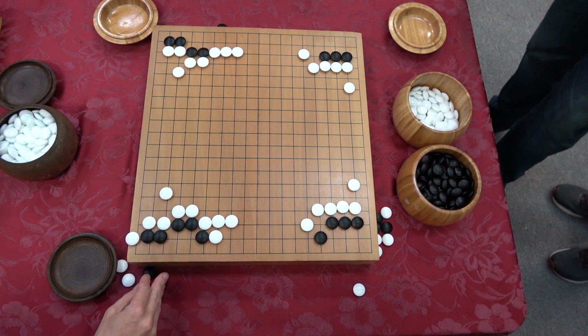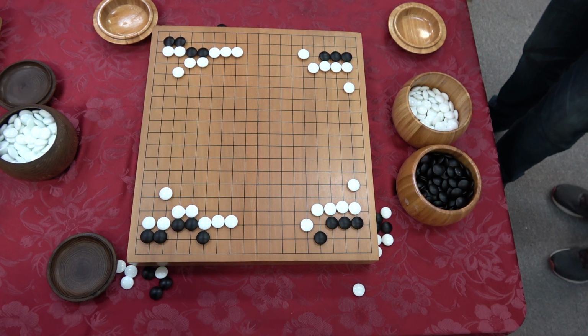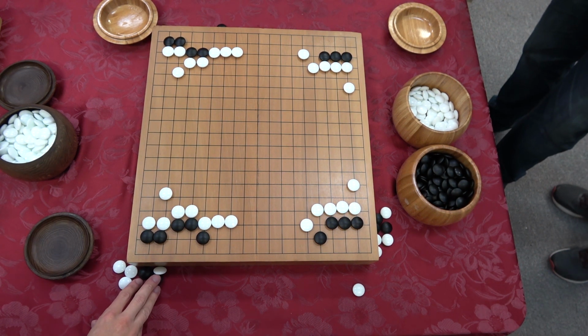So, okay, back it up. Who looked at this move? Yeah, I spent a long time looking at that. Yeah, who found a counter to this move?